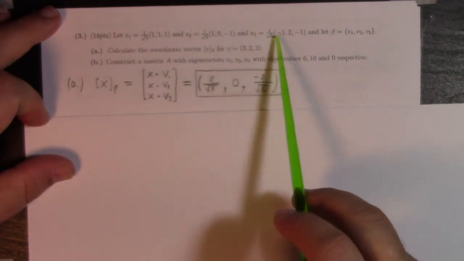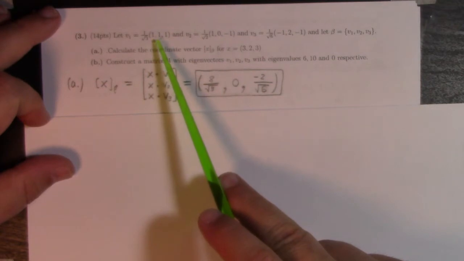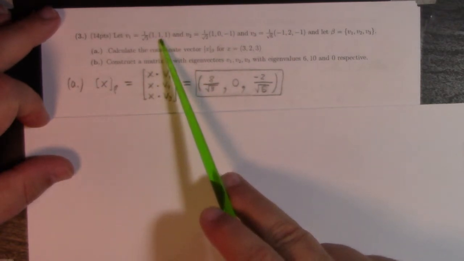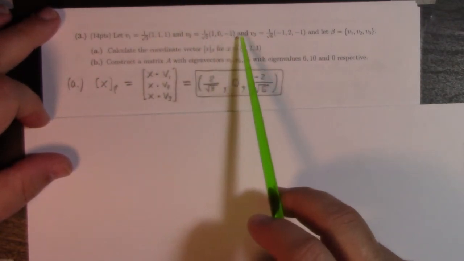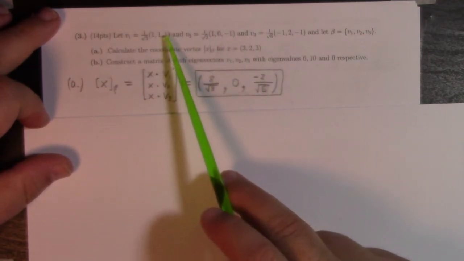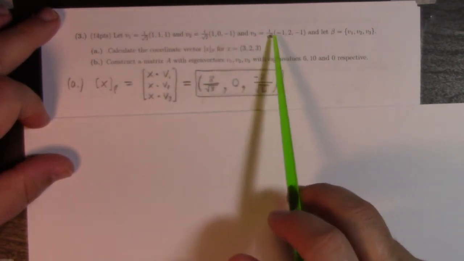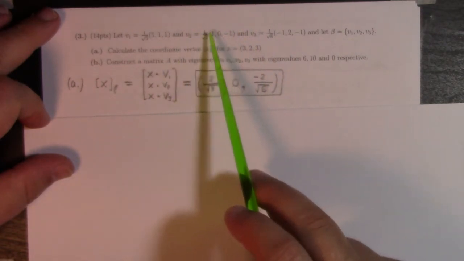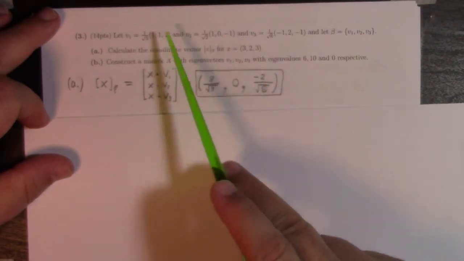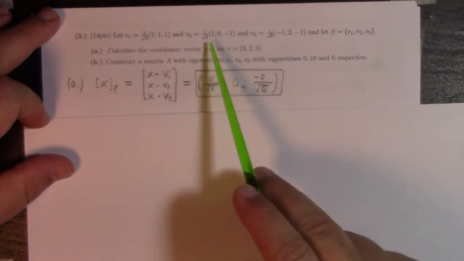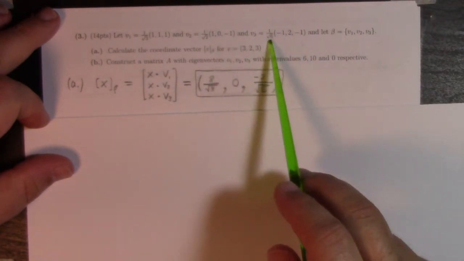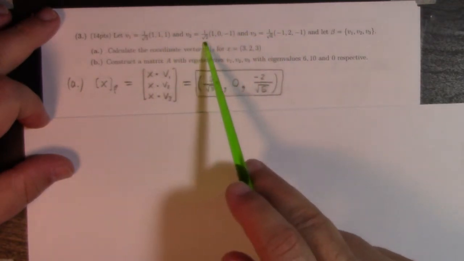And I constructed these, and given that this test is about eigenvectors and orthonormal stuff, the first thing I would do if I was a student would be to check, hey, is this basis already orthonormal? What's going on here? And it's pretty easy to see from this. This has length 1, this has length 2, divided by 2, which is 1. This has length 1 again. These are all unit vectors.